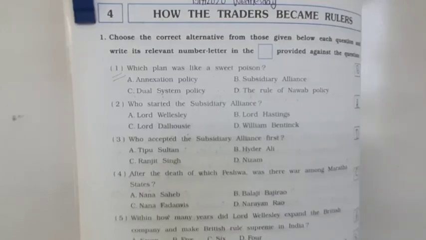Wellesley's policy of expansion. Very carefully try to understand. When Wellesley came to India as the Governor General, cutthroat competition existed between England and France. It was necessary to check France from becoming powerful in India so as to expand the British rule in India.